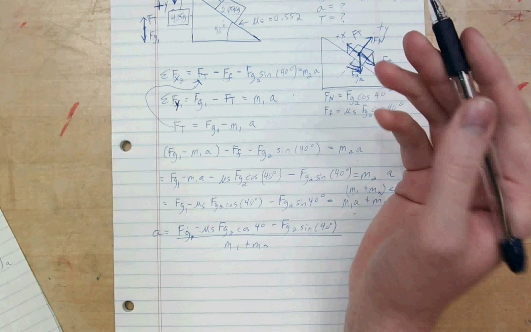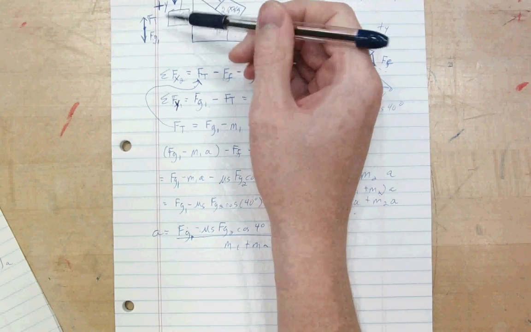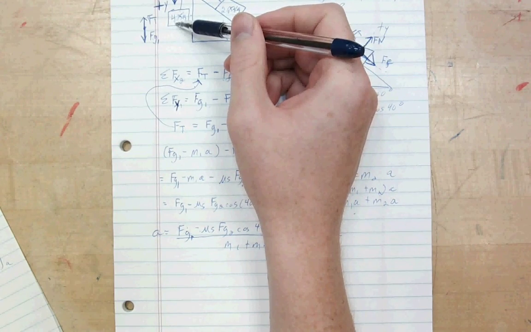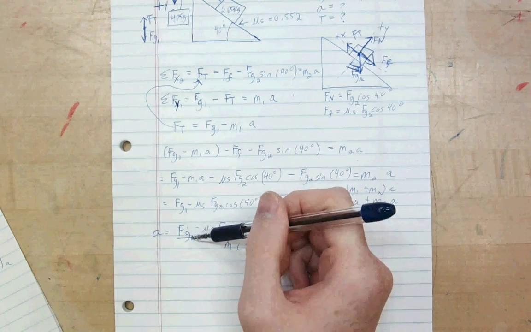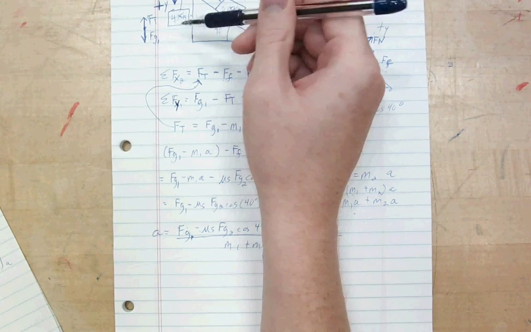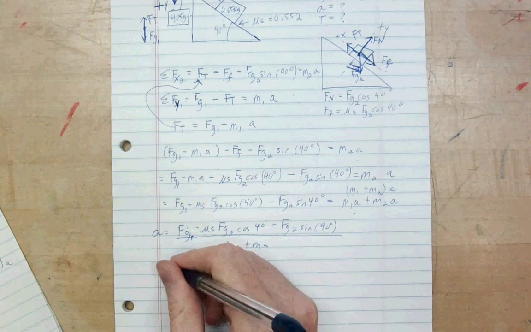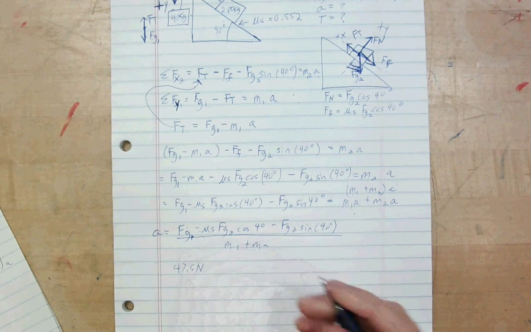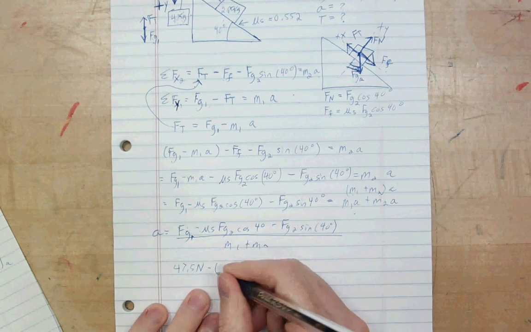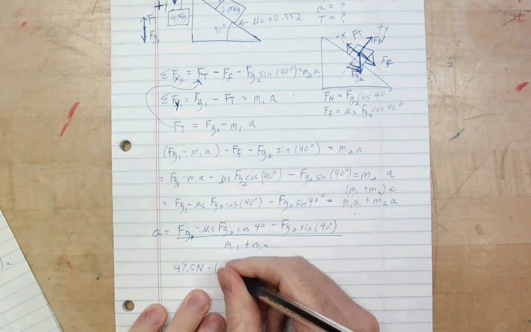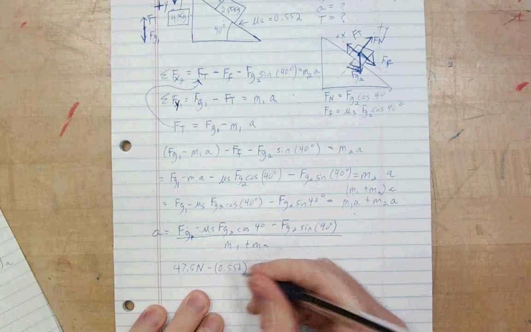All right, so I like to just call little g 10 instead of 9.8 because it makes things easy to multiply. So if I'm looking for Fg1, that's the mass of block 1 times little g on Earth, 10. So 4.75 times 10 is just 47.5 newtons. And minus mu s from our problem, that's 0.552.